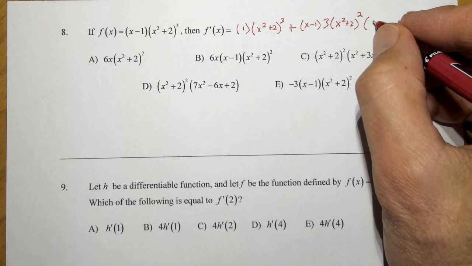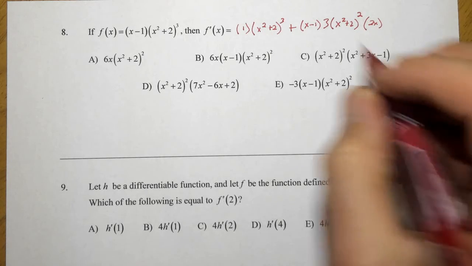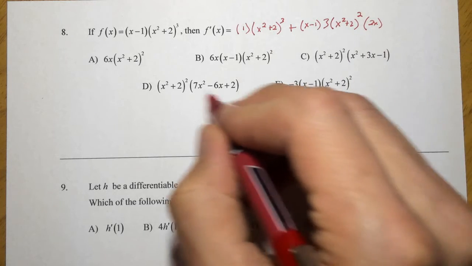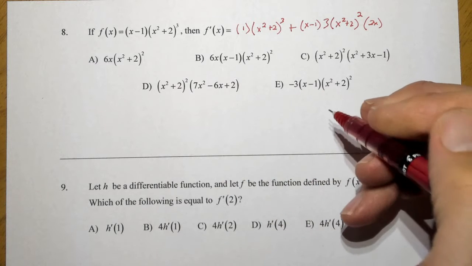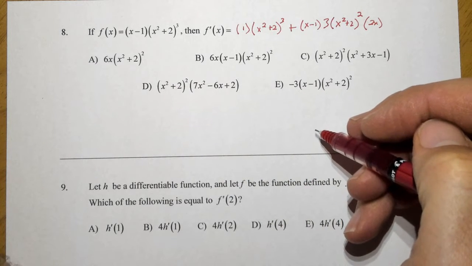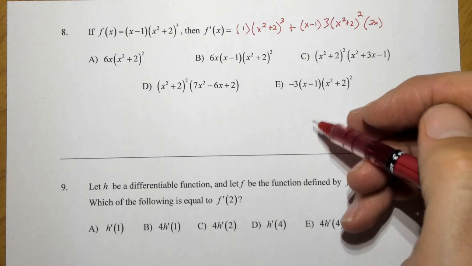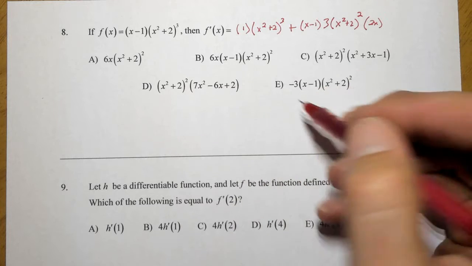And we multiply this by the derivative of the inner function. And the derivative of x squared plus 2 is 2x. Okay, so there is our derivative, and it looks nothing like any of our 5 options. So we can see here that, yes, we have some calculus that we've done, but now we are responsible for some algebra and some algebra 2. So we've got to turn this into one of these.